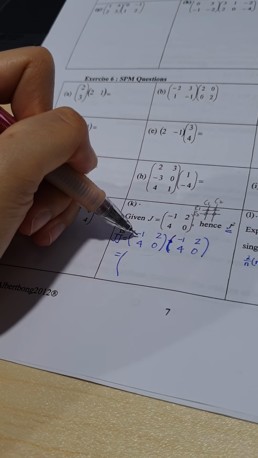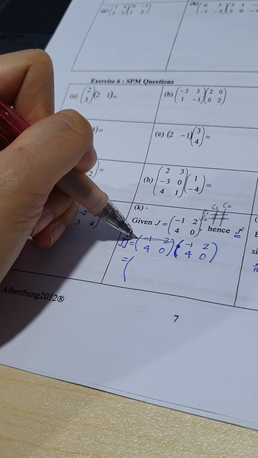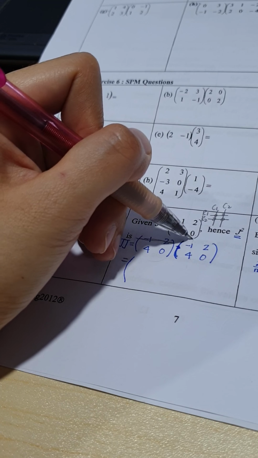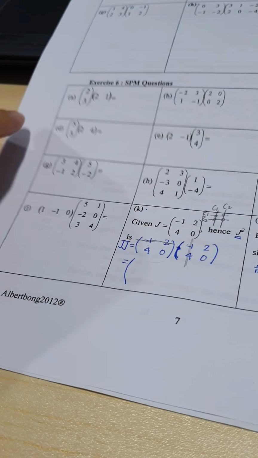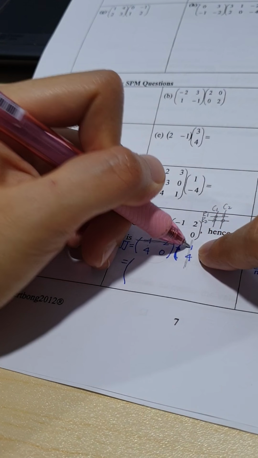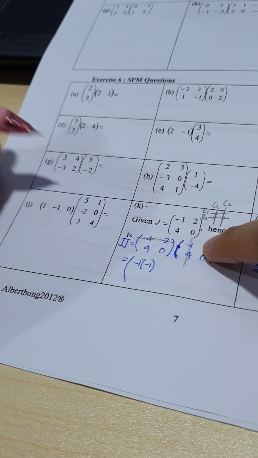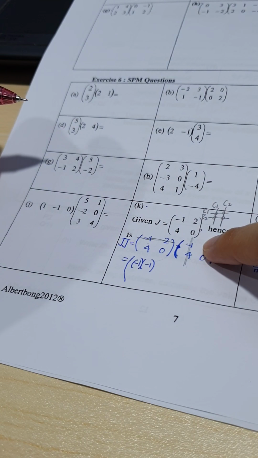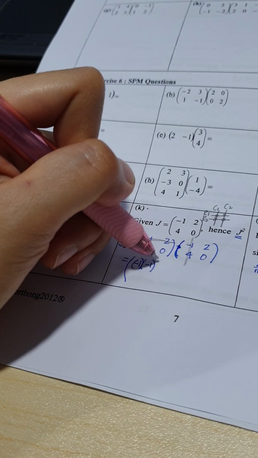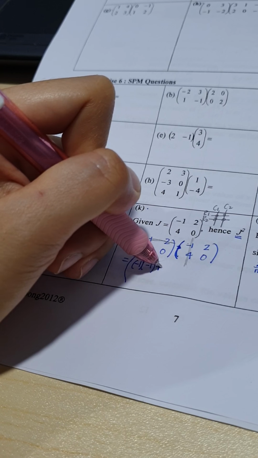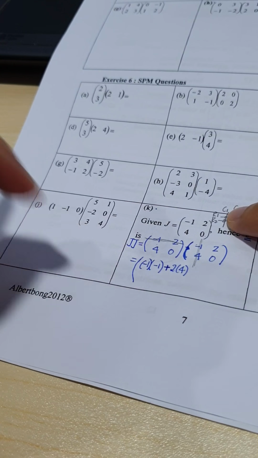So this one, be careful, because it's slightly different from the previous example. Row 1 is here. Multiply with column 1. You see row 1 got 2 elements. Column 1 also got 2 elements. How do you multiply then? First multiply with the first element. -1 times with -1. Put bracket, easier to see. Then there are 2 and 4 here. What do you do? You have to continue. When you continue, you add a plus here. Plus 2 times 4. This would be your first element.